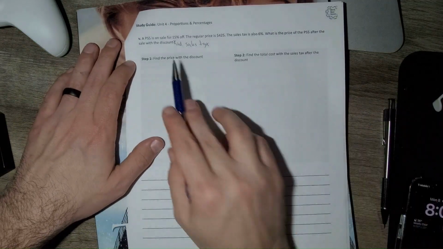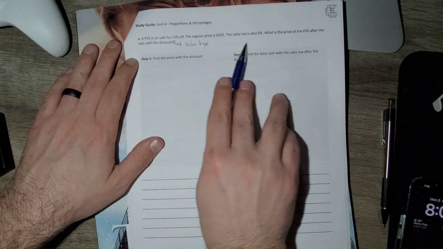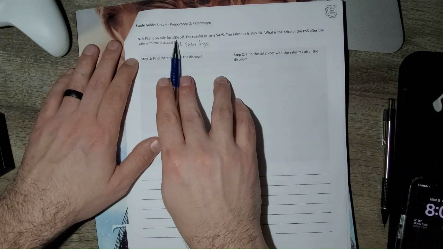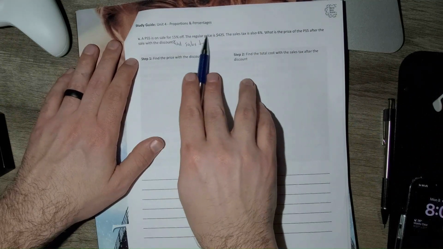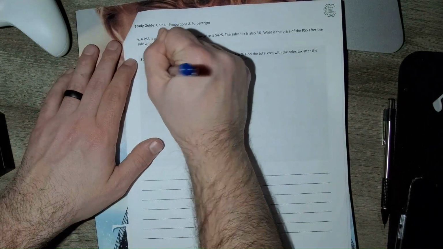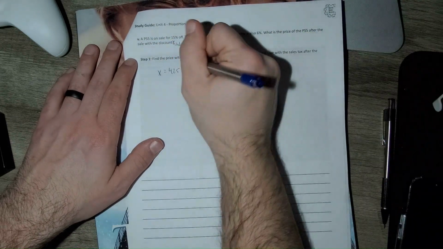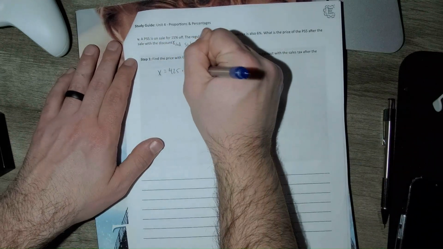And so here we want to find the price with the discount. And so our discount's 15% off. And so what we want to do is figure out how much we're going to spend. So if we remember from our prior problems, we want to do our original amount times our discount, which is 15%.